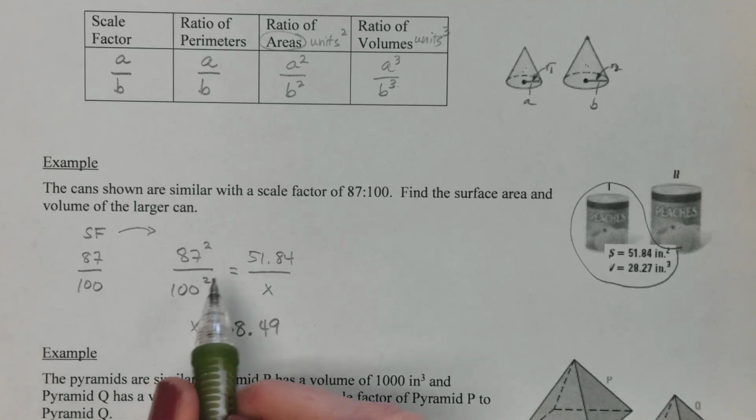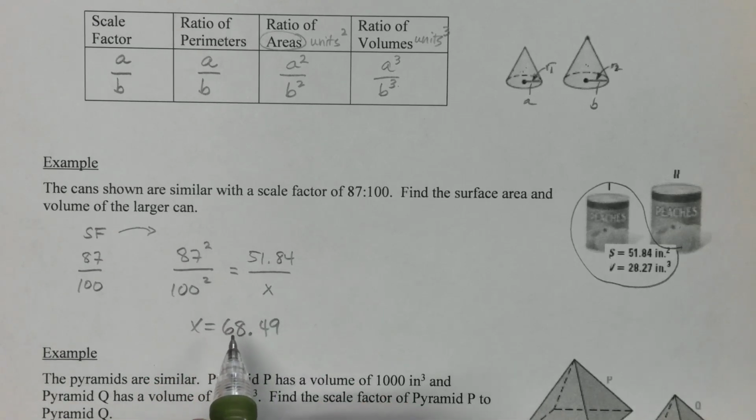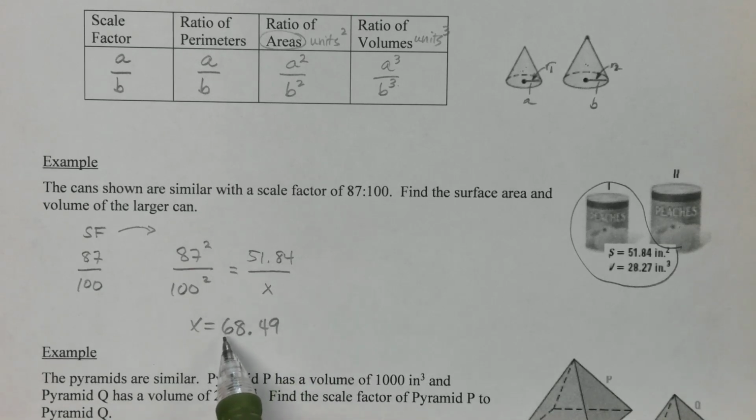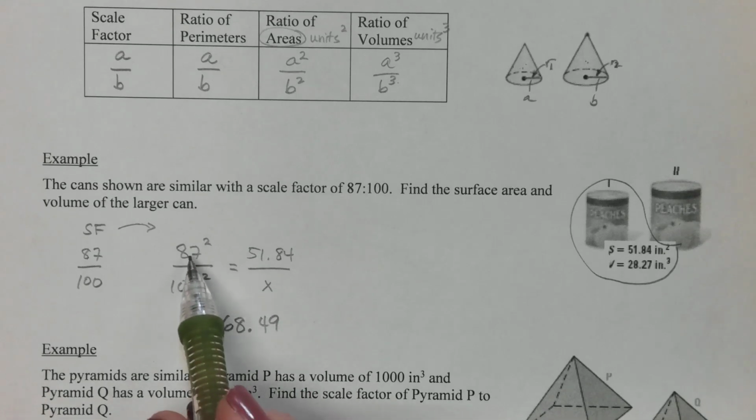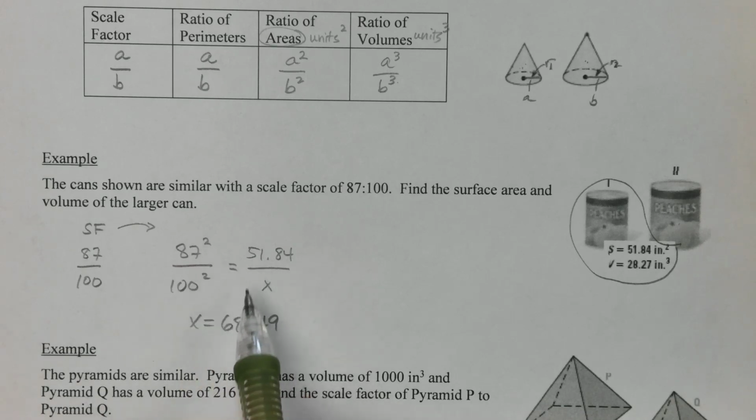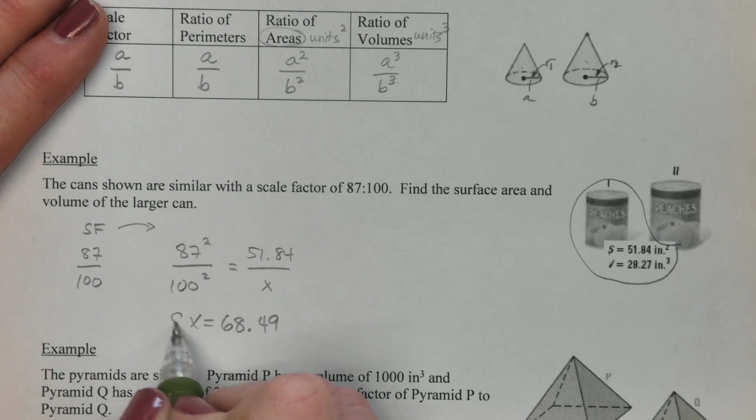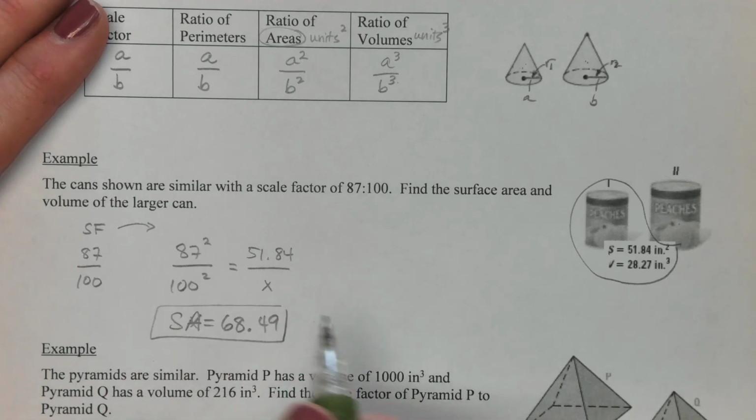So if this scale factor was pretty close, and let's say my answer I got was like 684 instead, that should kind of raise a red flag for me, like, wait a minute, those were relatively close. My answers should be relatively close. If your scale factor was maybe 10 to 100, then they could be farther off because 10 and 100 are farther apart. Let me change that to surface area. Let's put an SA there instead.